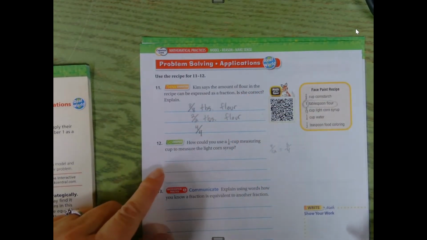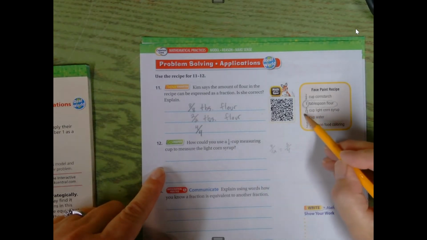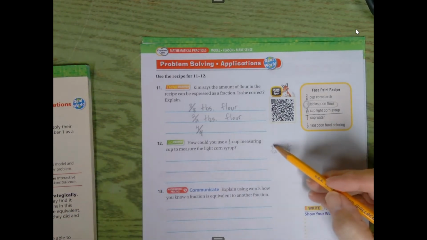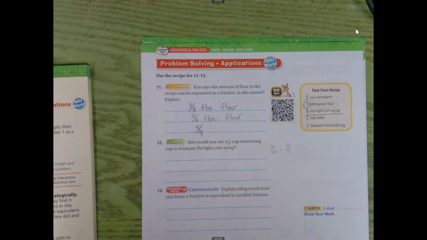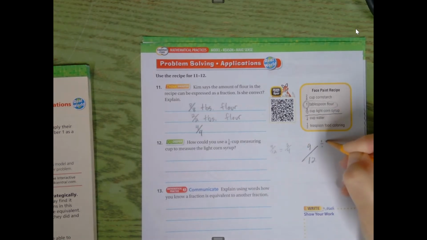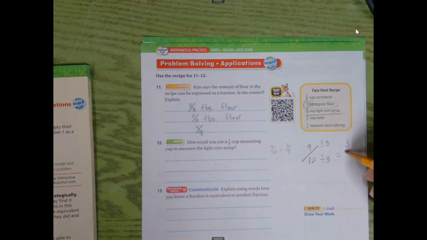Okay. How could you use a 1/8 measuring cup to measure the light corn syrup? So I'm looking up here at the light corn syrup. The light corn syrup is 9/12. Well, I can't change 12ths into eighths. Like there's nothing that I can multiply 8 by to get 12. But I can reduce the 9/12 to 3/4. If I take 9/12 and I divide by 3 and I divide by 3, I will get 3/4.